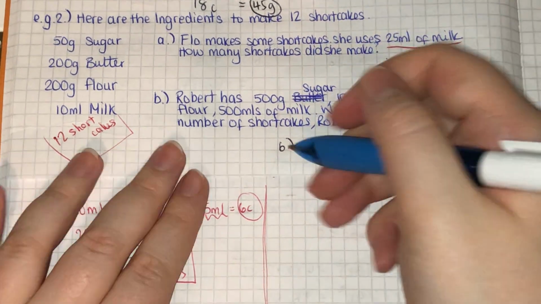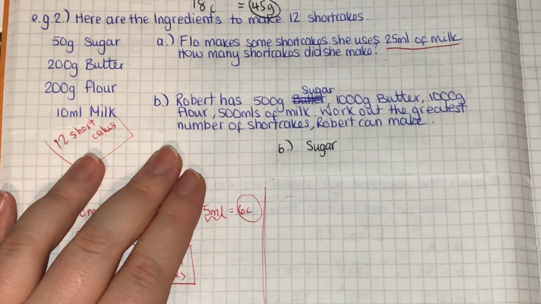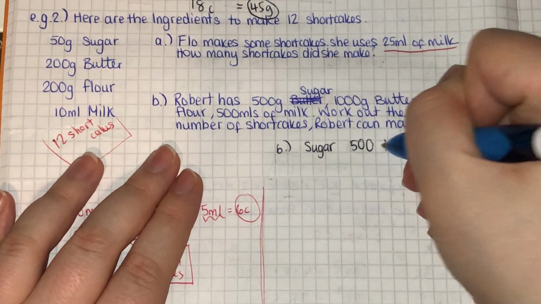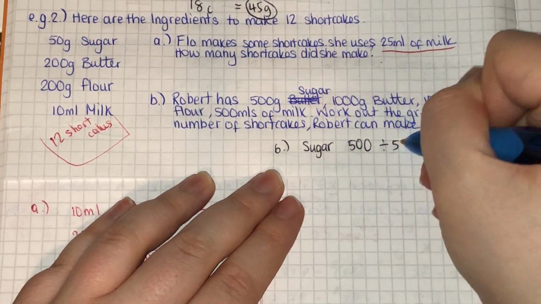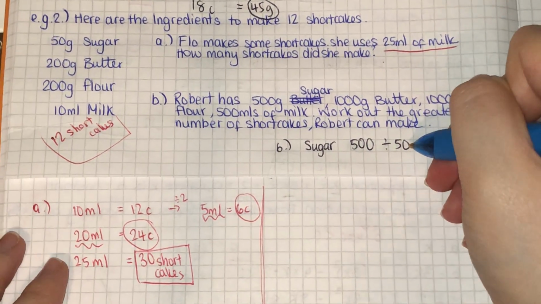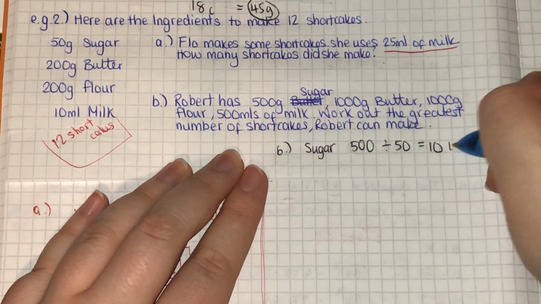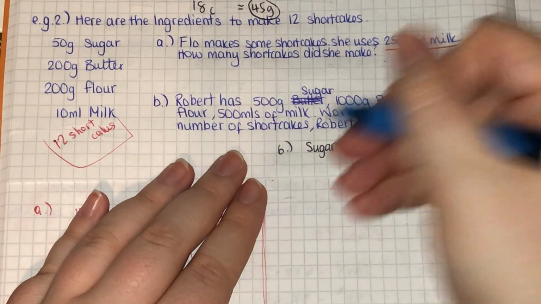So I'm going to start with the sugar first, just because it's the first one there. For sugar, he has 500, and to make 12 he uses 50. So I'm going to do 500 divided by 50, which gives you 10. So this means it makes 10 lots of that recipe.